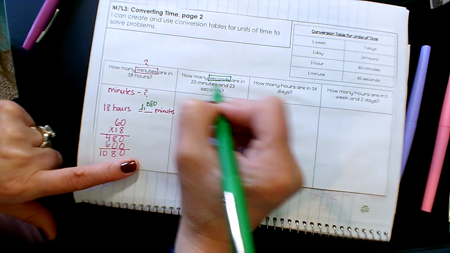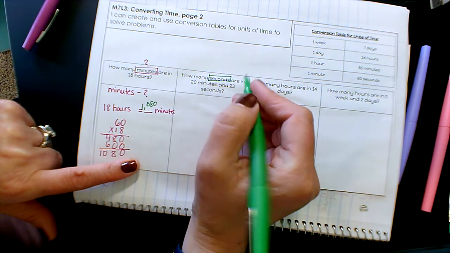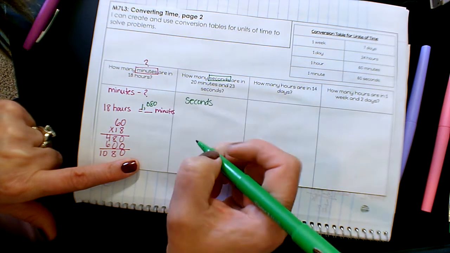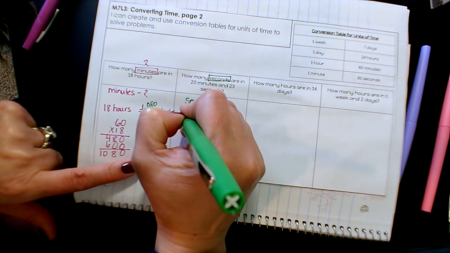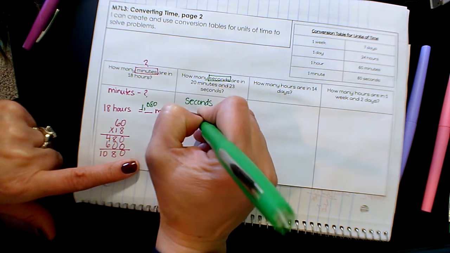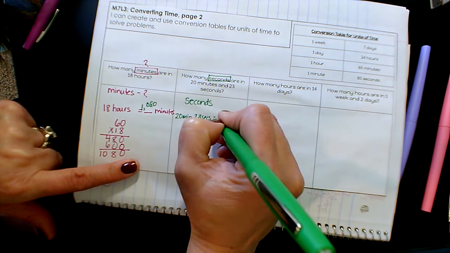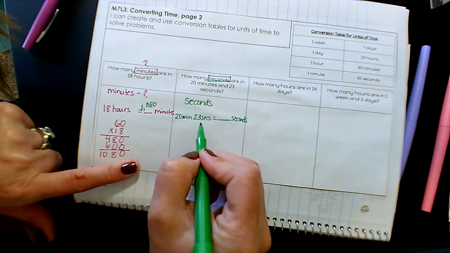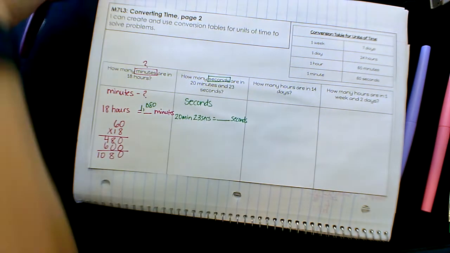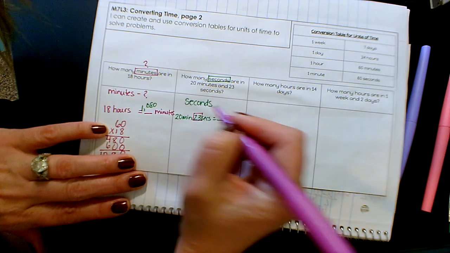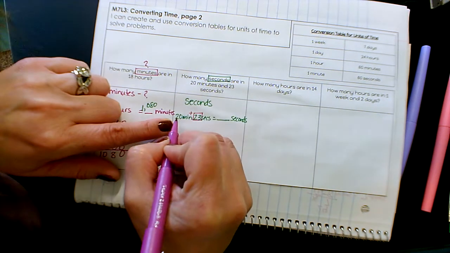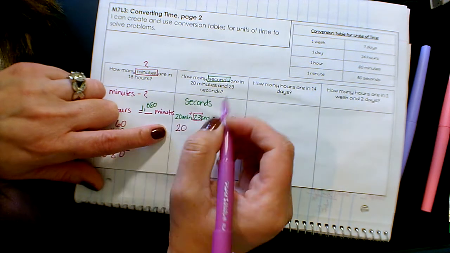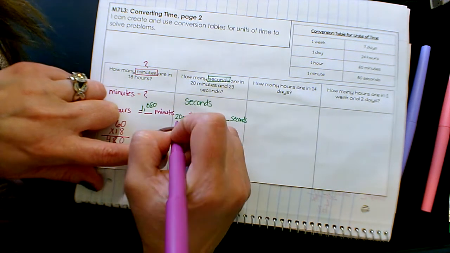Now it says, how many seconds are in 20 minutes and 23 seconds? Oh, man. So I'm looking for what, fourth grade? Seconds. Okay? Now I have 20 minutes and 23 seconds equals blank seconds. Well, I already know that I don't have to convert the 23 seconds. That's already done for me, but I definitely know I'm probably going to have to add that on. But I need to know this minutes is not in seconds, so I have to get minutes into seconds. So 20, right, times what?